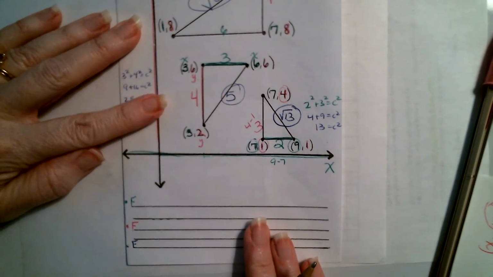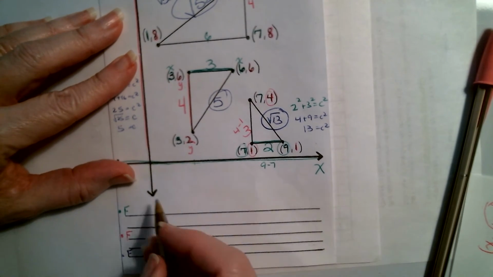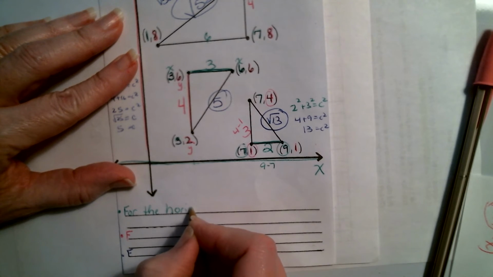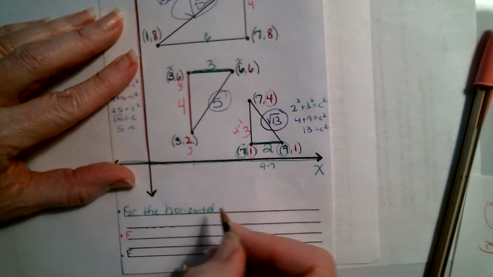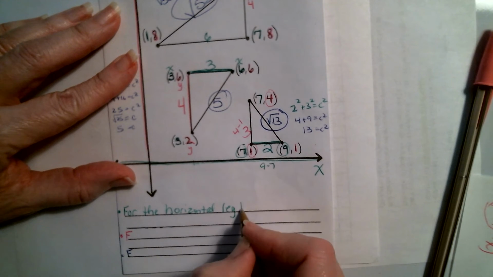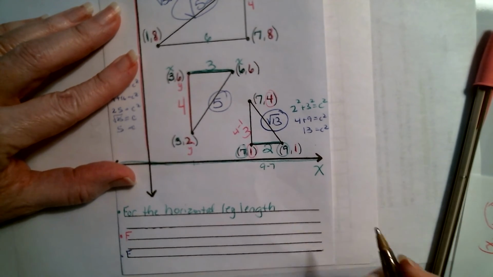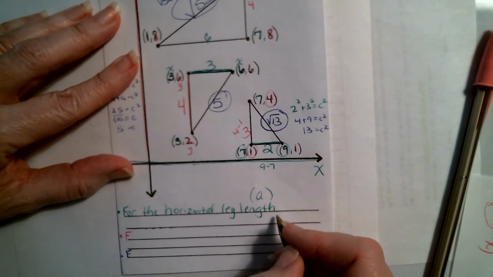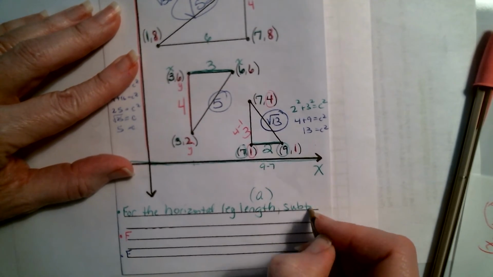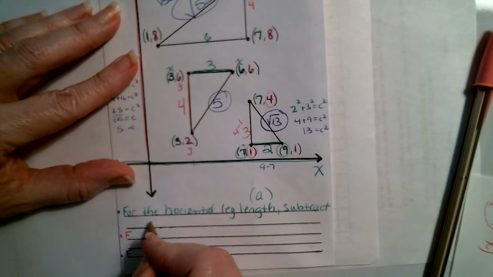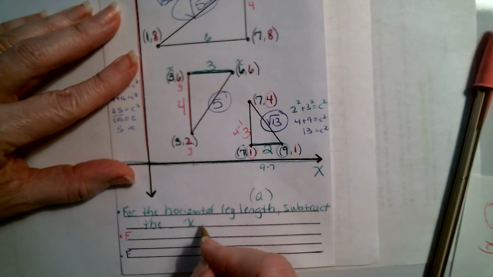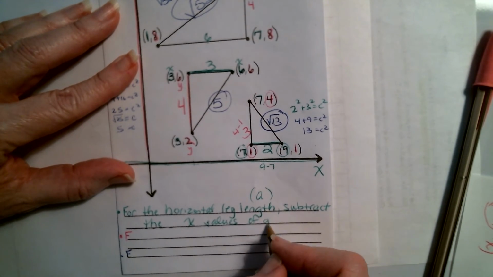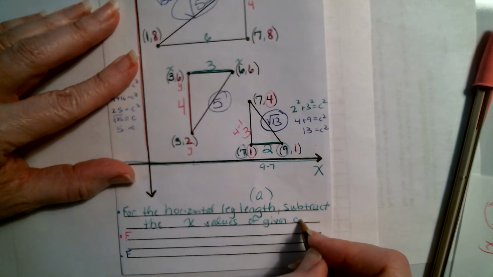First step: for the horizontal leg length, we'll say A, we're going to subtract the x values of the given coordinates.